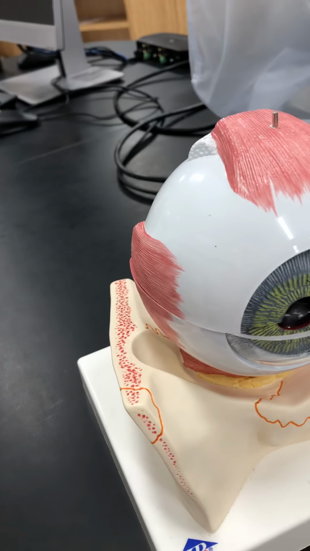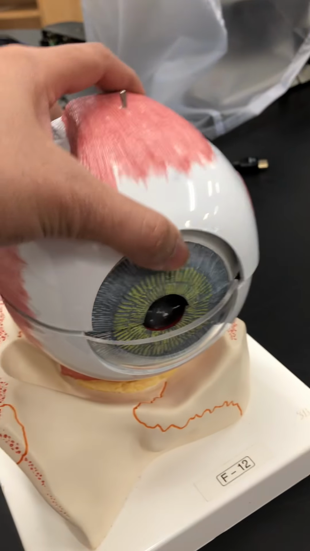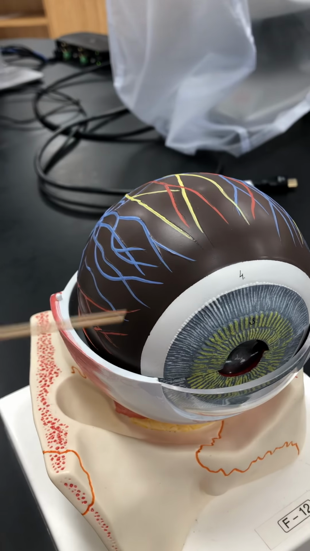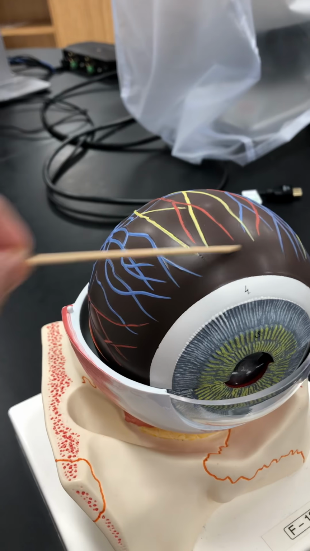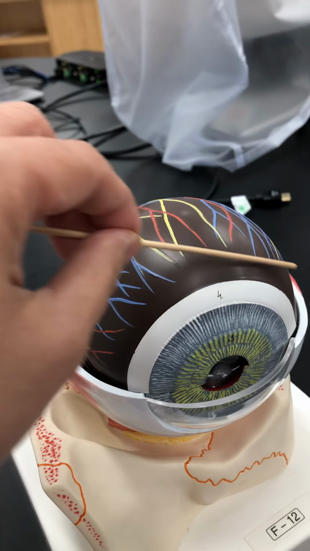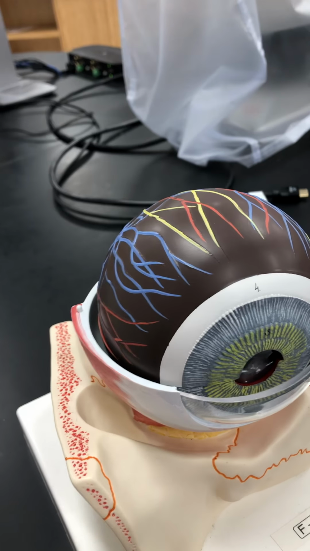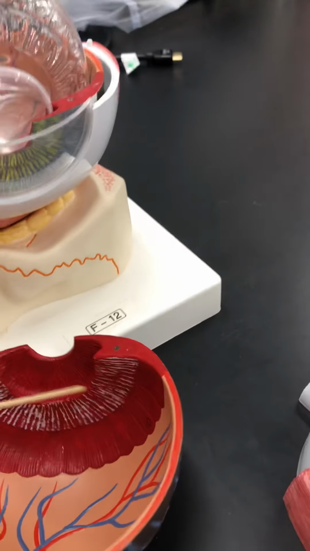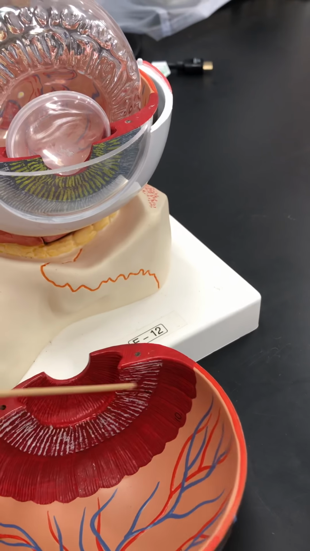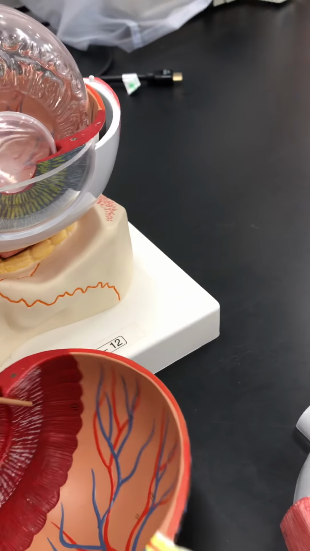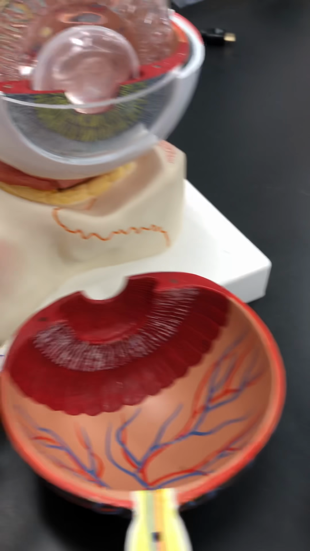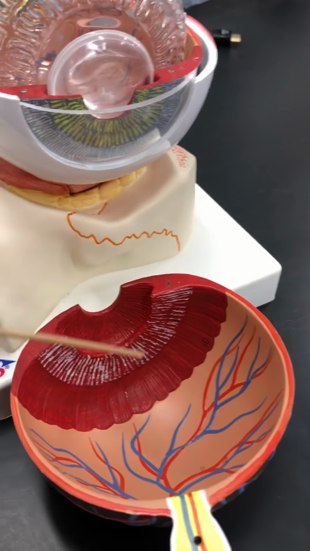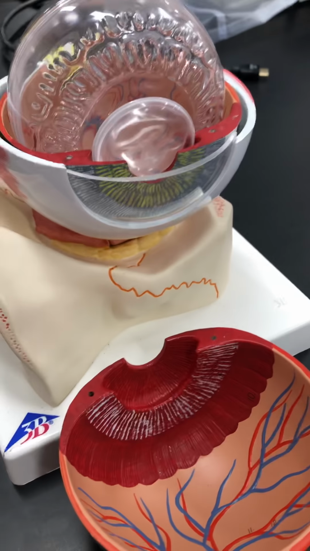And then number 4, I remove this. I was asking for the brown part. Okay, what is it? So the brown part is called the choroid. Okay, choroid. And then number 5, I remove this. I was asking for that part. Okay, the white part only. So that's the ciliary body.